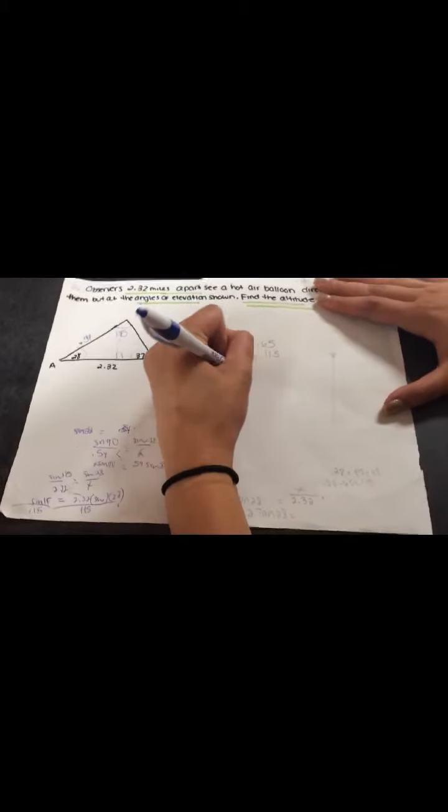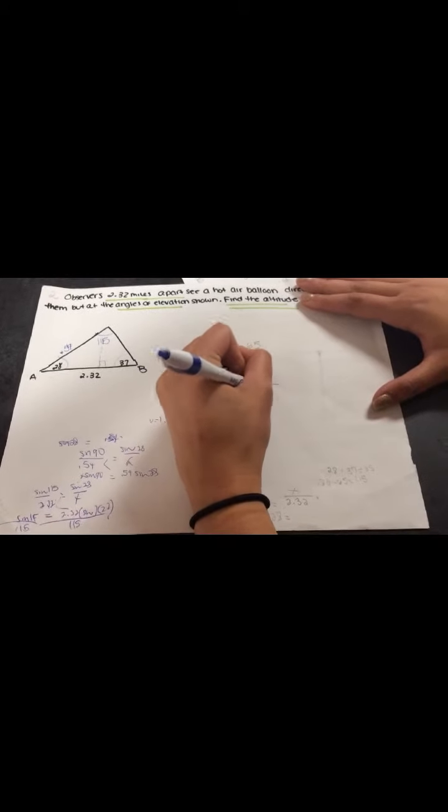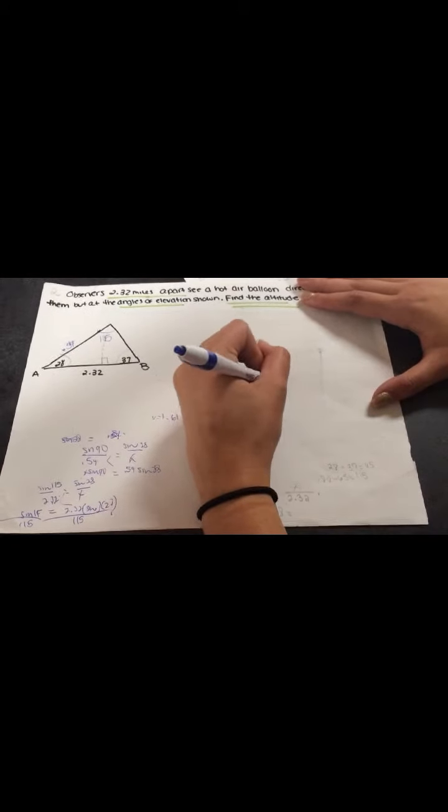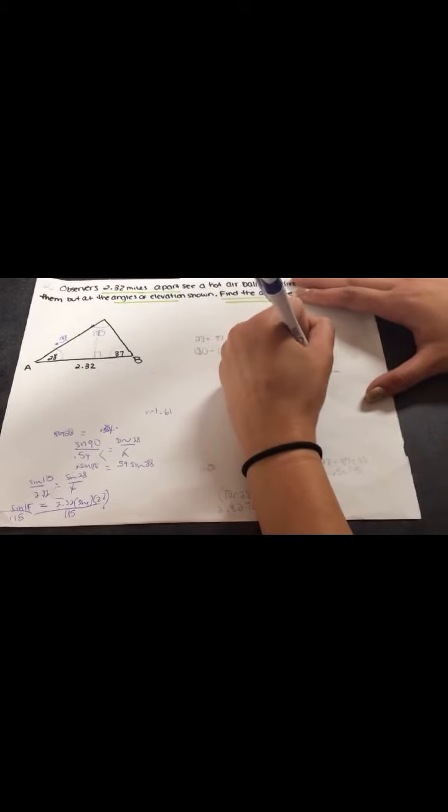So right here, we're going to write sine of 115 degrees over 2.32 miles. And we're going to do that with either sine of 28 or sine of 37. Preferably I use the one on the left just because it's easier for me.